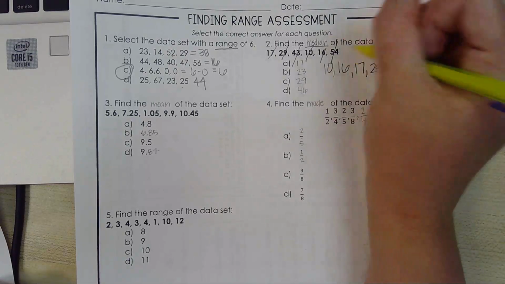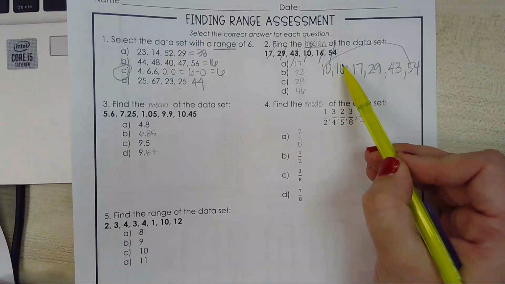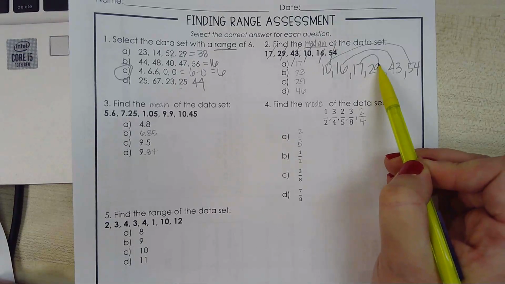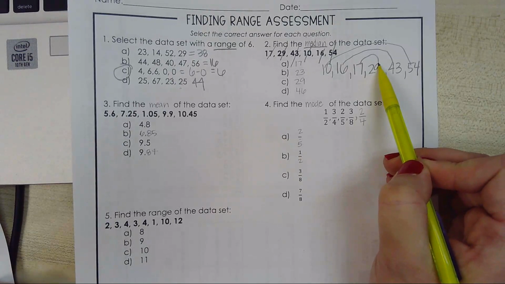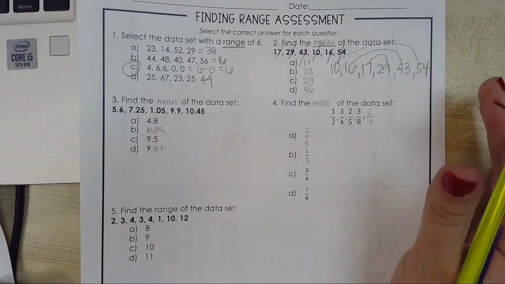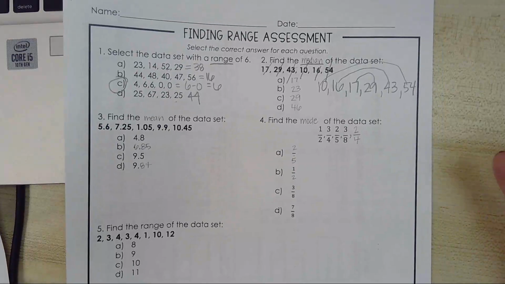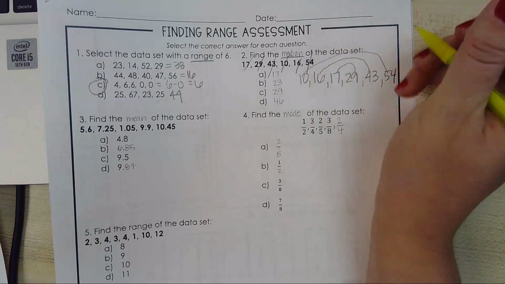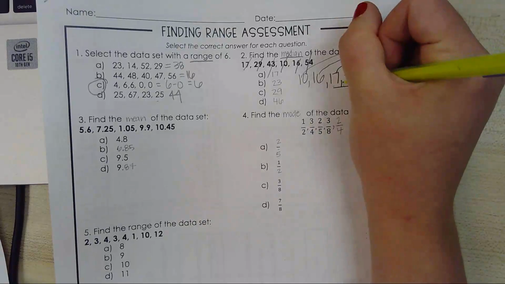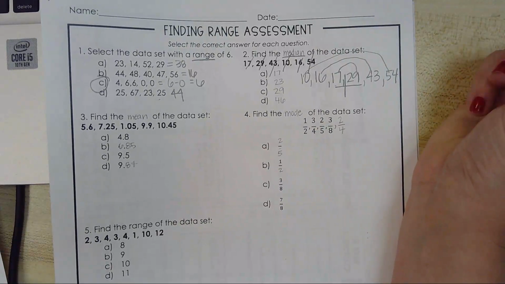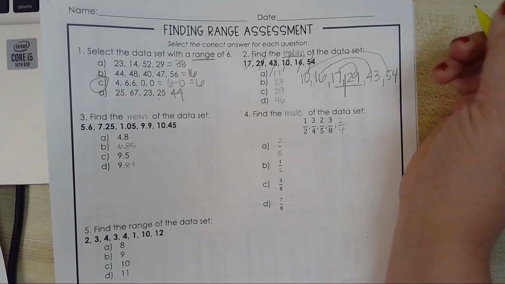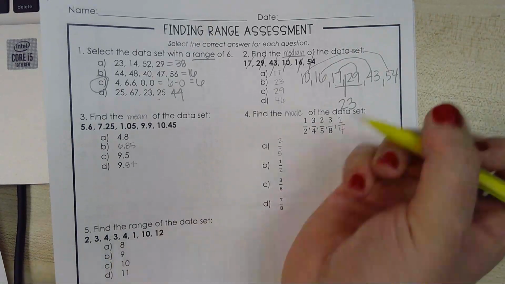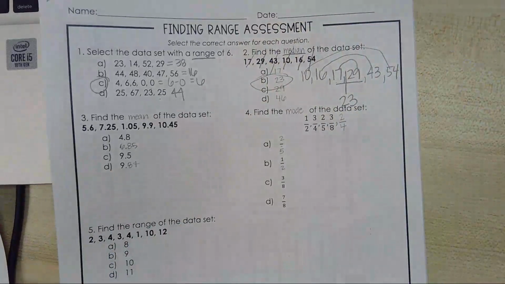Now, I told you that you can do one way for the median, you can do the rainbow, or you can come up with your own way. Here, do we have an exact middle? No, we have to find it, and the reason is because we have an even amount of numbers. So what do I do? Add 17 and 29 together and divide by 2, and what do you get? Make sure you answer your question.